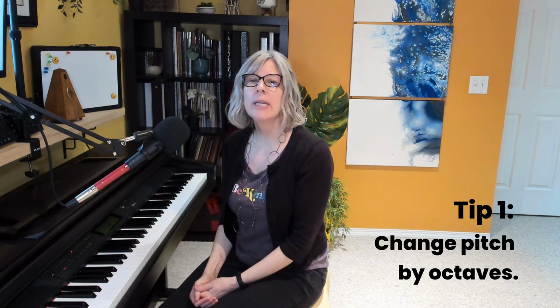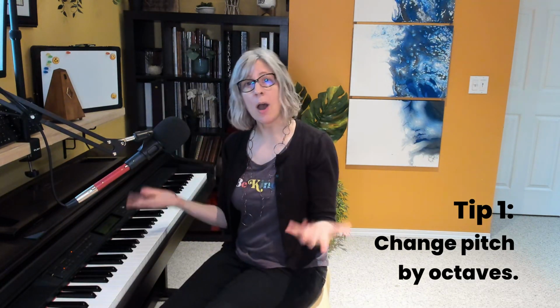Tip number 1 is to change pitch by octaves. So for your beginner students, we don't want to move the hand position too much, but octaves tend to be okay. It's a little easier, and it's a great opportunity for them to practice keyboard geography. In the song Light Reflecting on Raindrops, this actually becomes really easy as we can move things up or down depending on what a student wants.